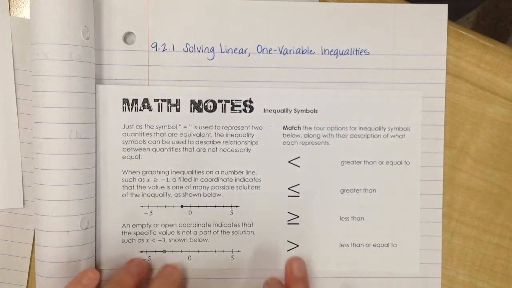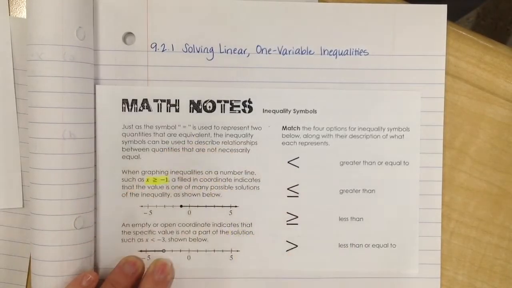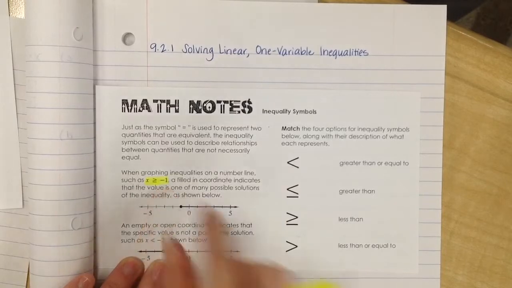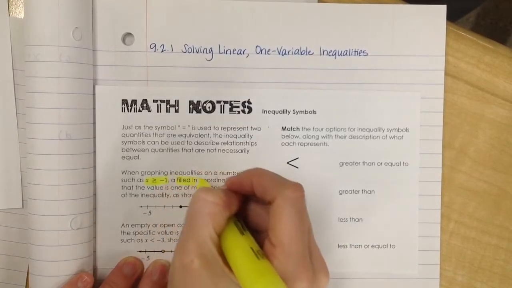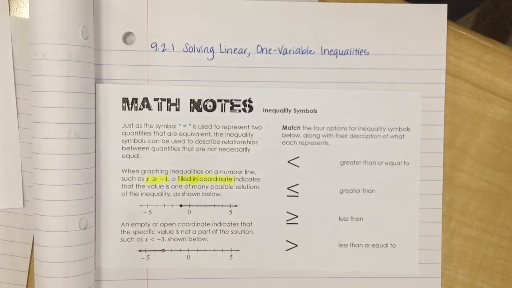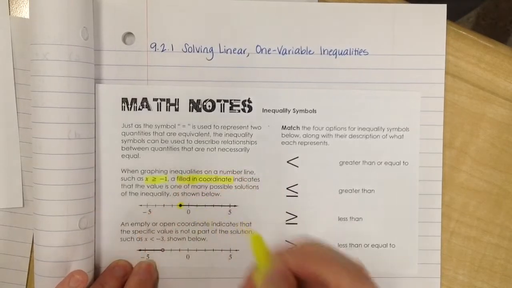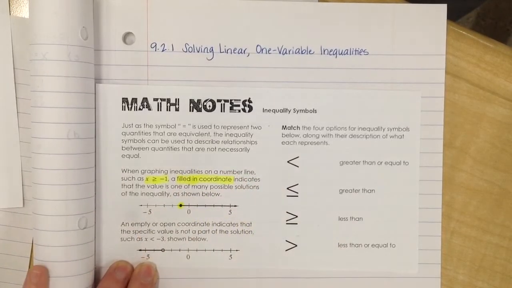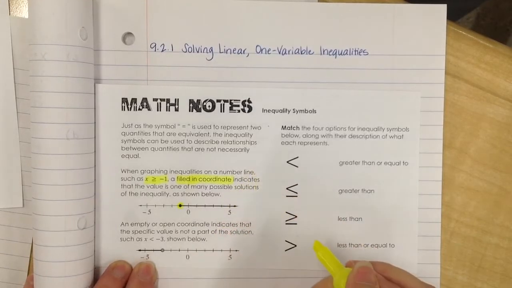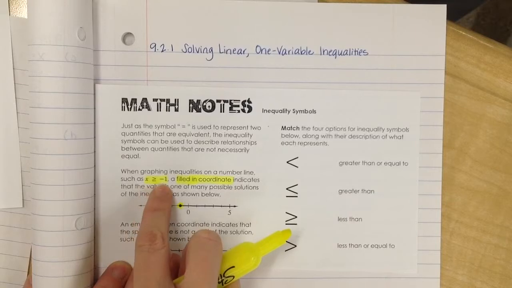The first one is that we had this first example of x is greater than or equal to -1. We're going to use a filled in coordinate, or a filled in dot, if you will, a filled in point, which will indicate that it not only approaches the number -1, but it actually hits or touches or equals the -1. In this case, we have x is greater than or equal to -1.